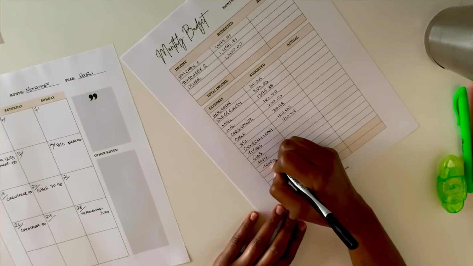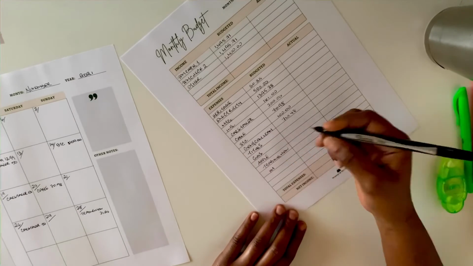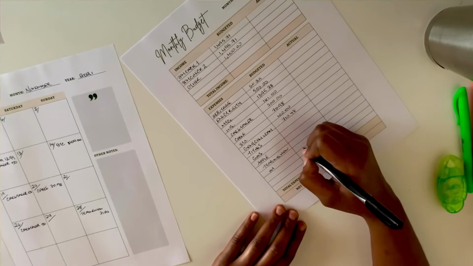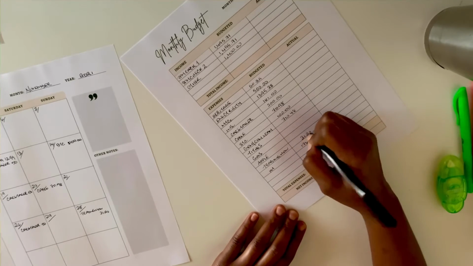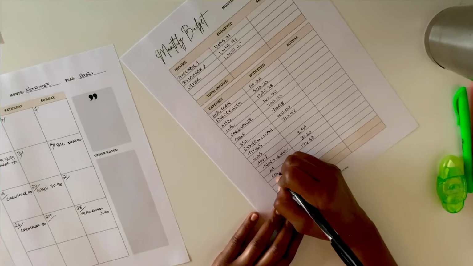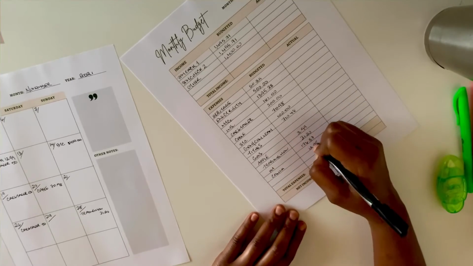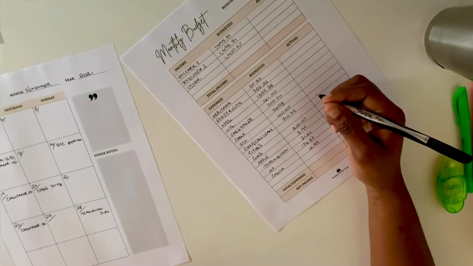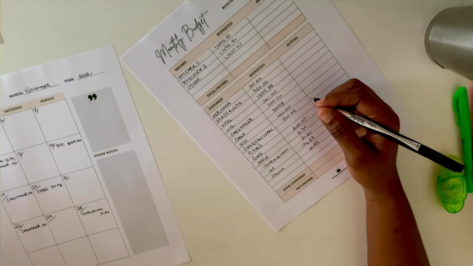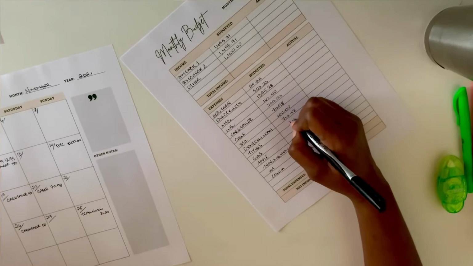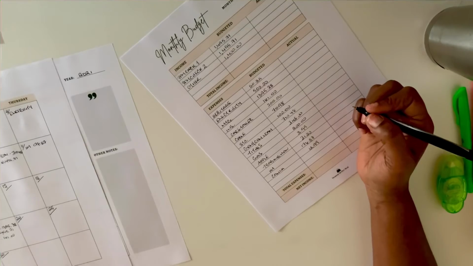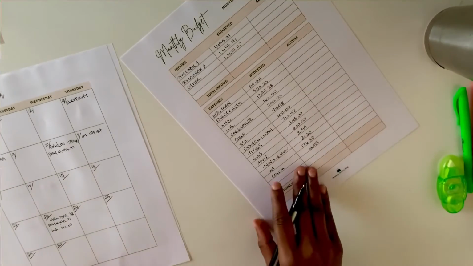For some people, you may put your tithing first, and then you go down from there. You may put your mortgages, your debt, any other loans and whatnot that you may have. But like I said, for me with this particular one, I didn't rank anything necessarily in any order.